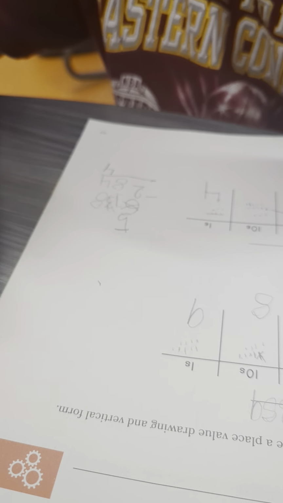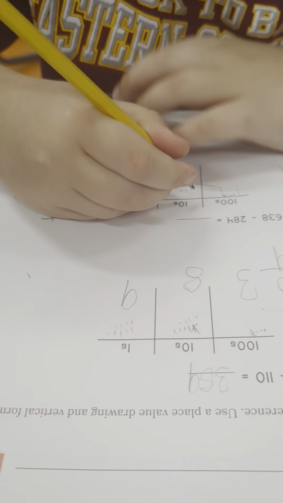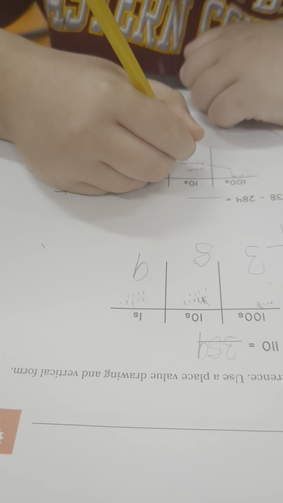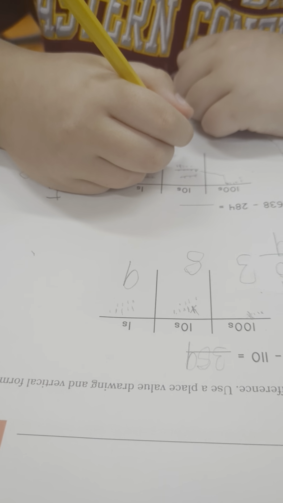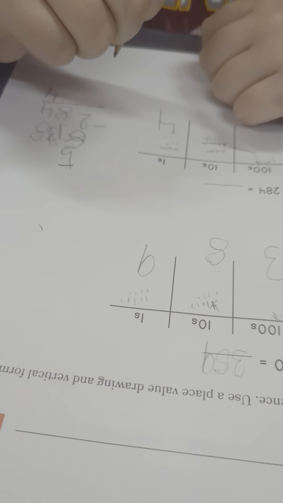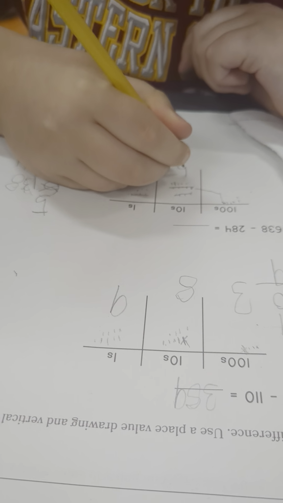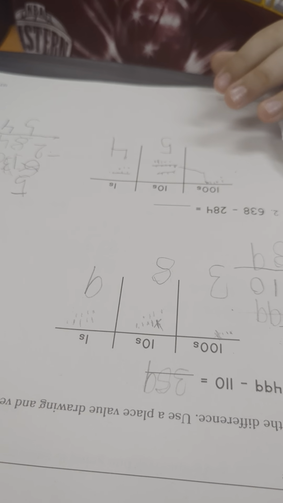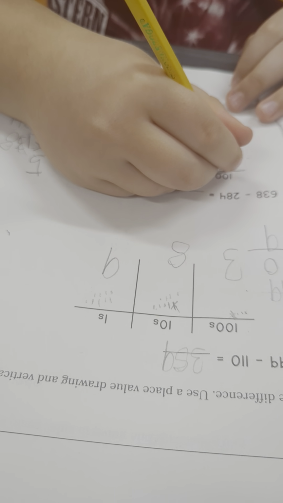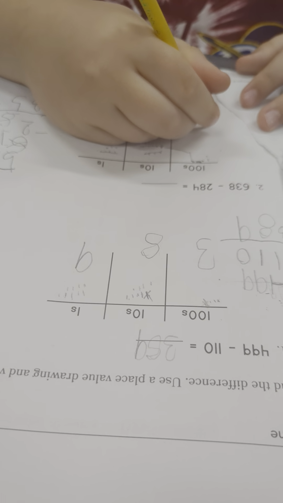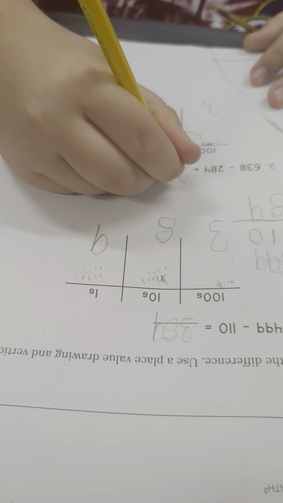There you go. So now 13 take away 8, which you can do over here in your chip model. So take away 8. 1, 2, 3, 4, 5. Yep. 5. Okay. Now what do we do? Take away 200. What are you left with? 300. There you go. 354. Good job.